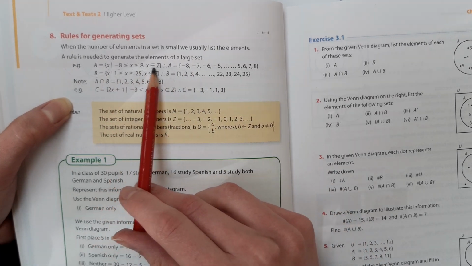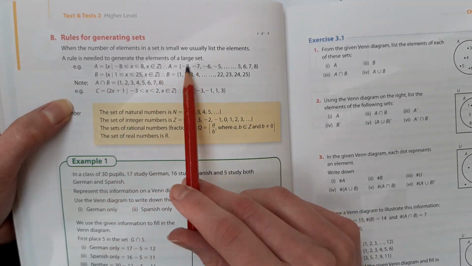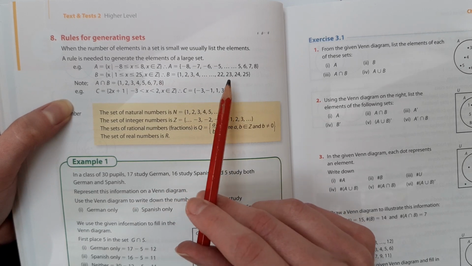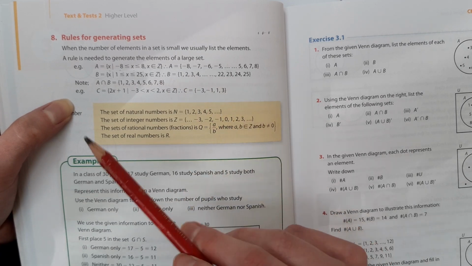So we're just getting used to the notation with this, and also that you don't have to write out all of the numbers if there is a lot of them.